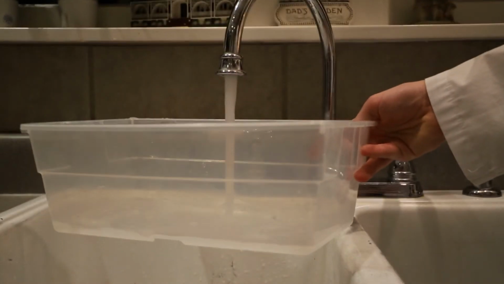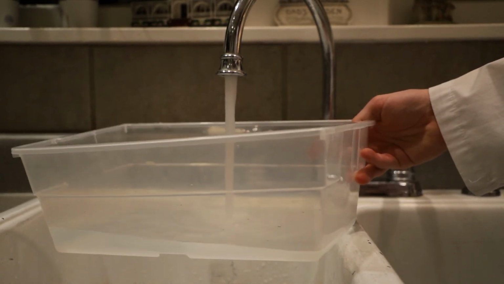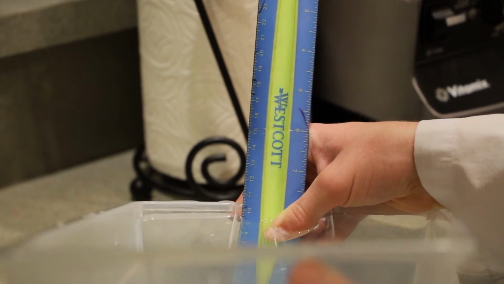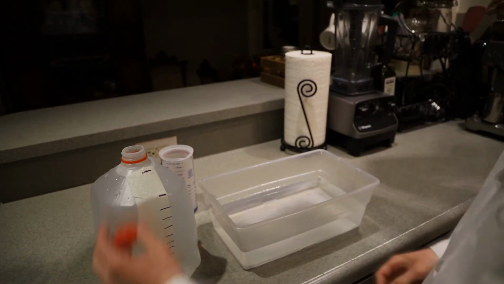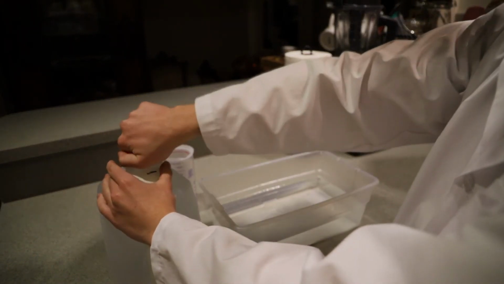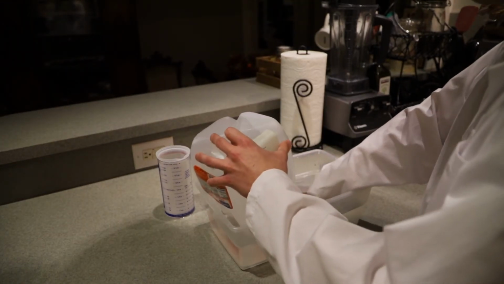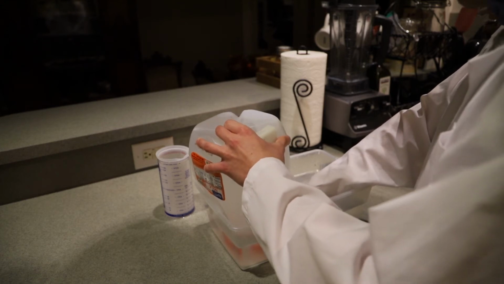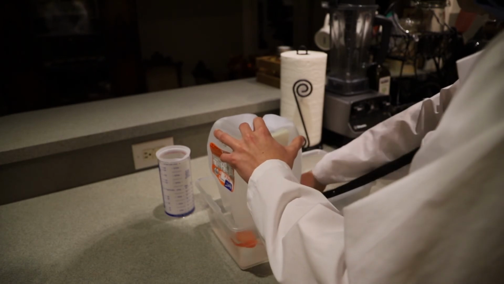Then dump water into your bucket until it is around a depth of 10 centimeters. Then you're going to put that cap on that jug, flip it over, and place it in the very large bucket. Next, unscrew the cap and insert that tubing into the jug.